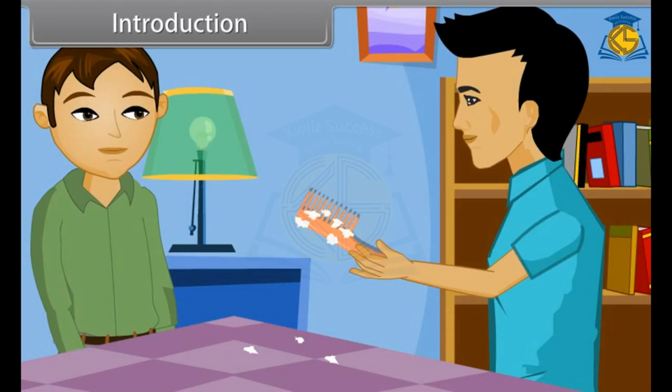He asks Sanjay why paper pieces are attracted towards the comb. Sanjay tells him that it was due to the attraction of charges. When you comb the hair, then comb gains charge due to rubbing. When this comb comes in contact with the paper, then opposite charge gets developed on the paper, and due to this, they both attract each other.